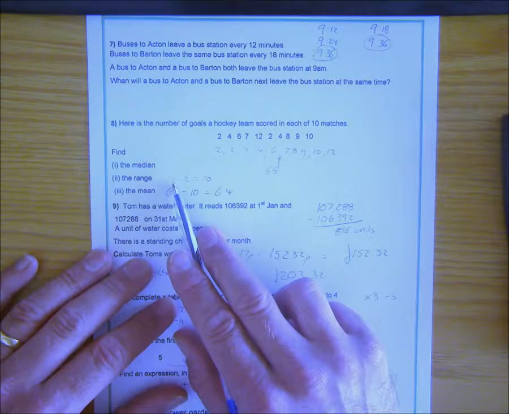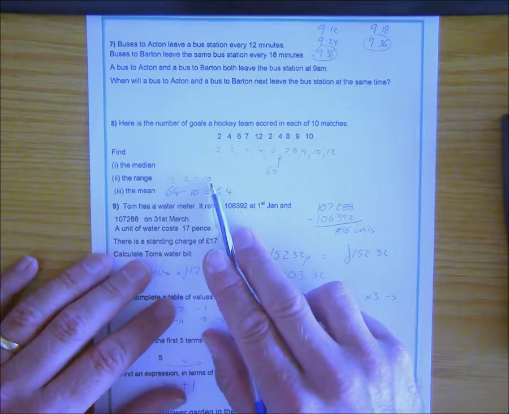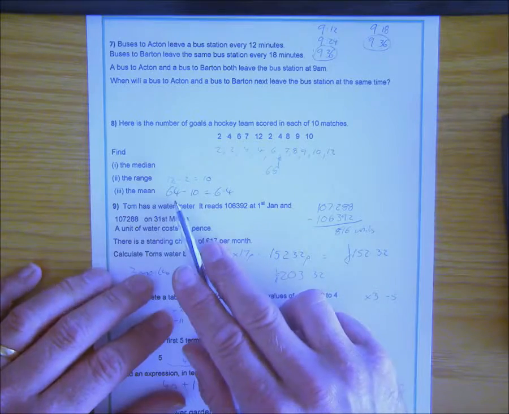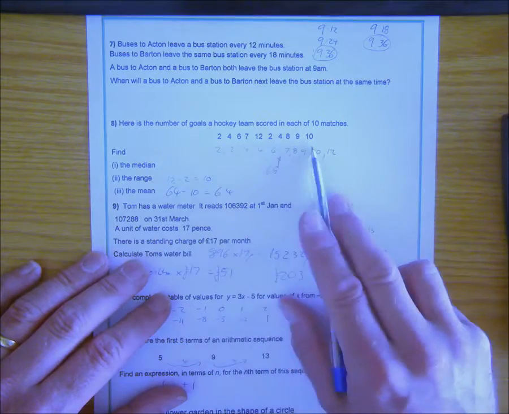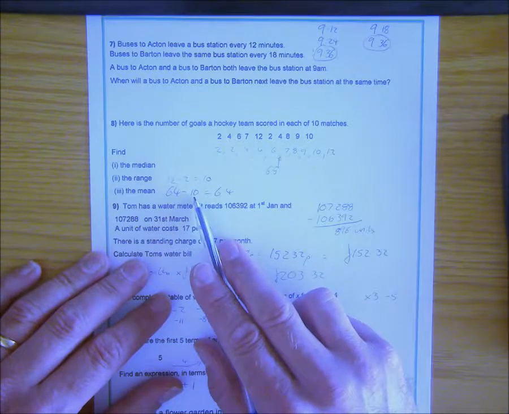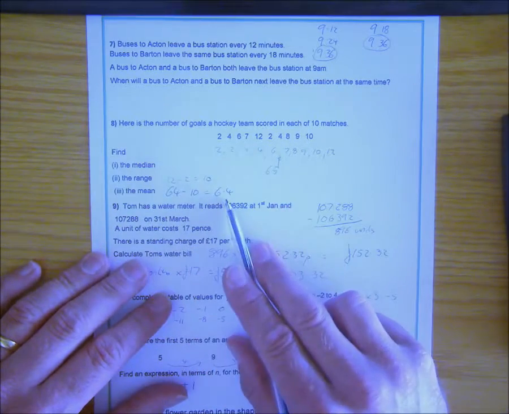Range is the difference between the biggest and smallest, so that is 10. And the mean, it's mean because it makes you do loads of work. You've got to add them all up. So you add them all up, we get 64. 64 divided by 10, because there's 10 of them, is 6.4.